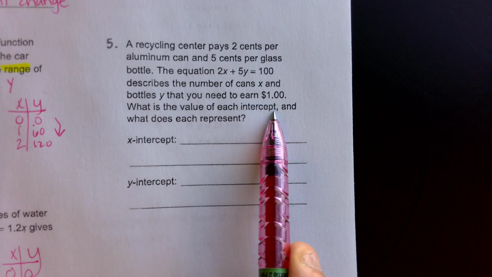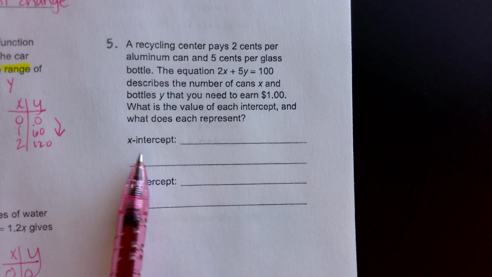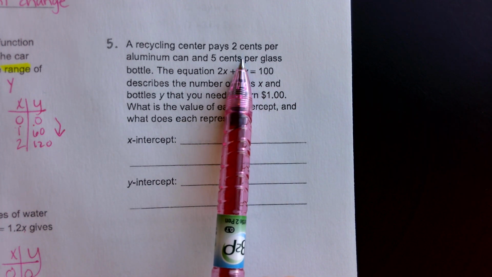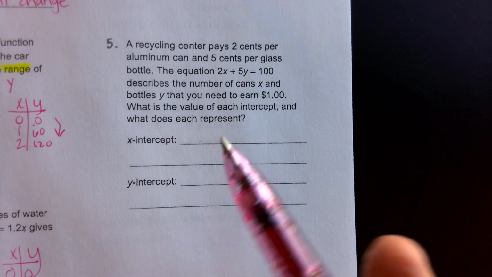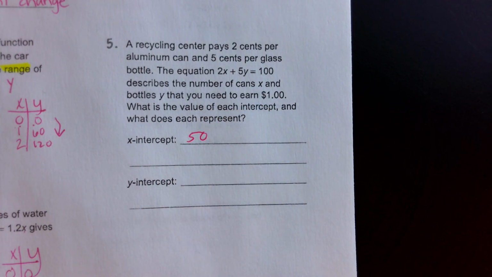What is the value of each intercept and what does it represent? Okay, let's see. If I want the x-intercept, I'm going to cover up the y. So, what is my x-intercept? Divide both sides by 2 and you get what? 50. Okay, now what does that represent? What was the x? 50 what?